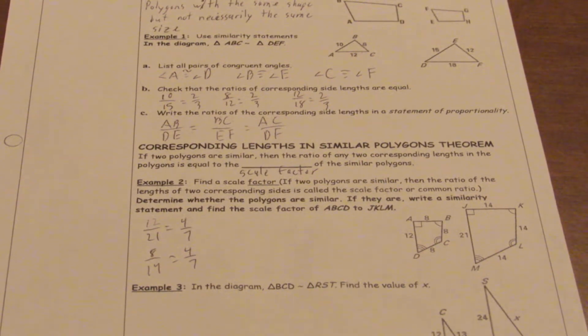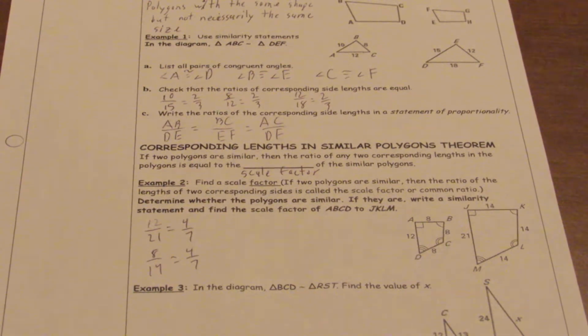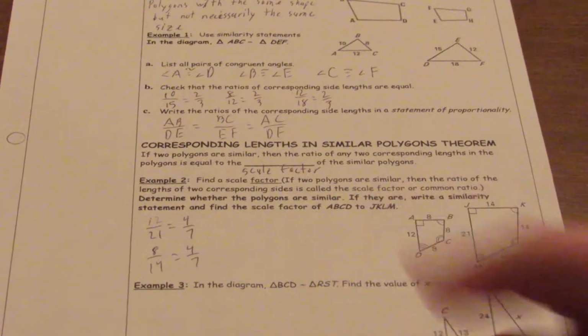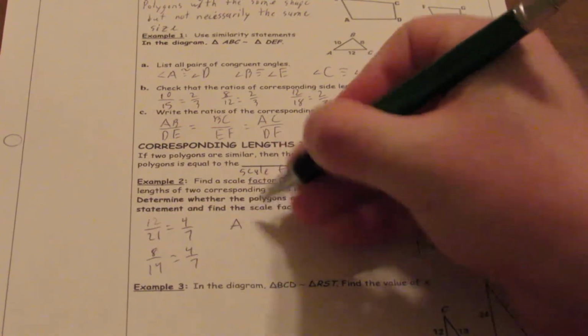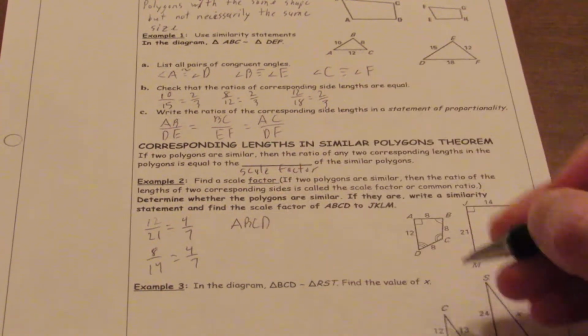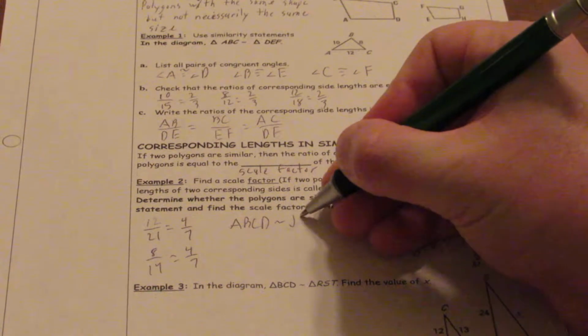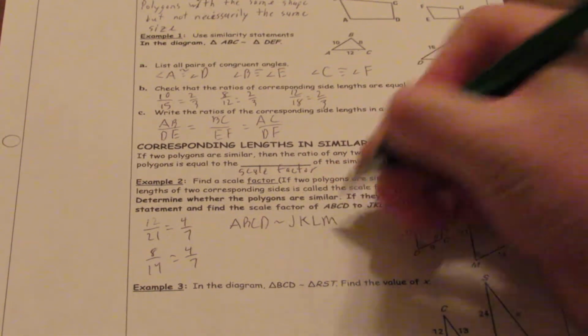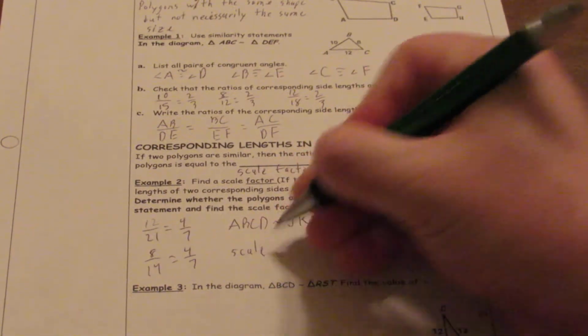Similarity statement is just writing out the two things that are similar. They actually make it easy for me here. They give me the two markings, so I just change that 2 to a similarity symbol. ABCD is similar to JKLM. And my scale factor.